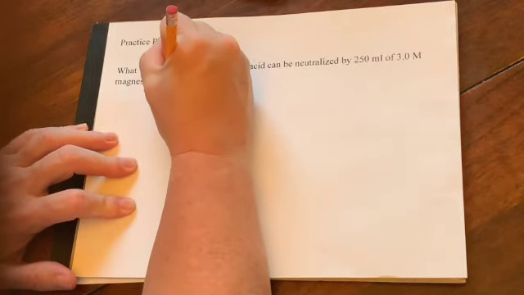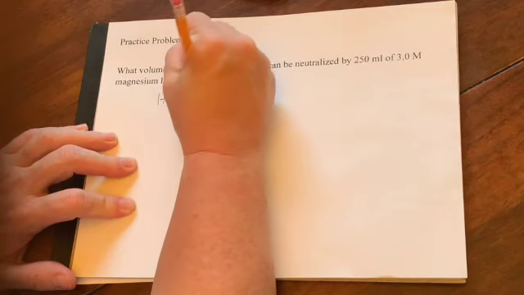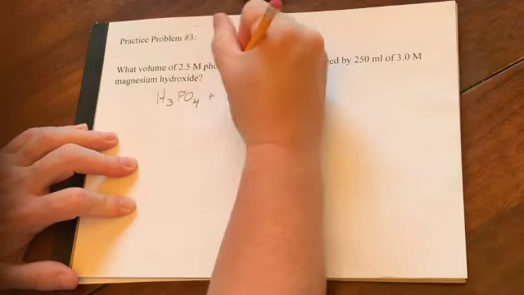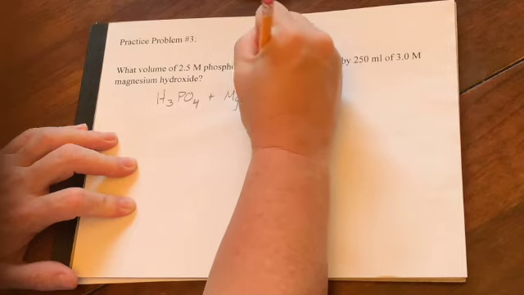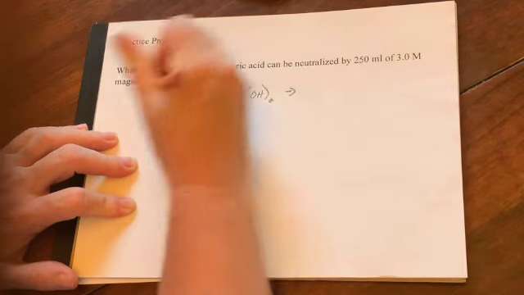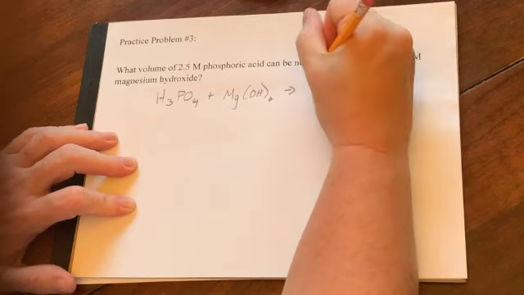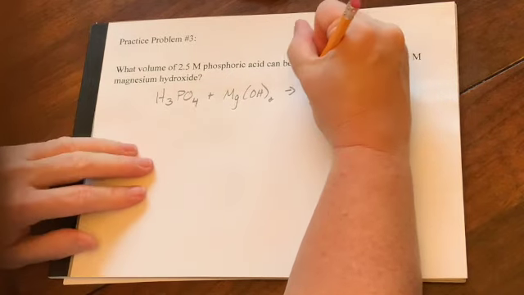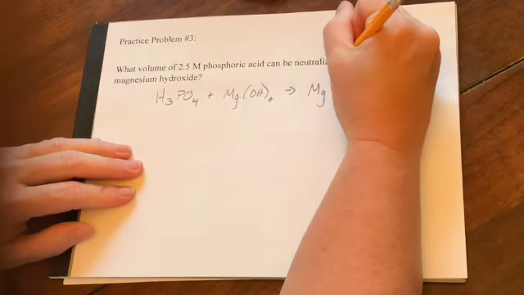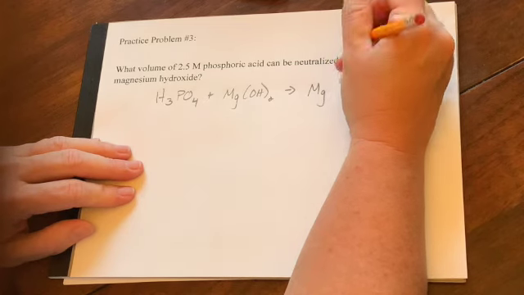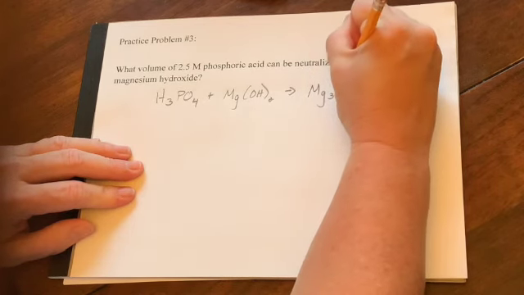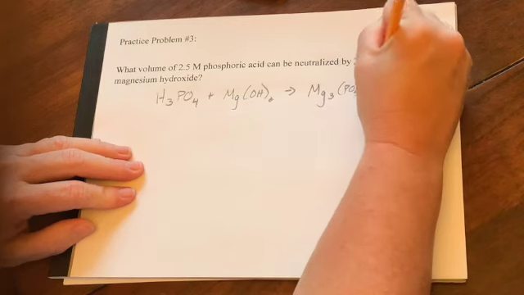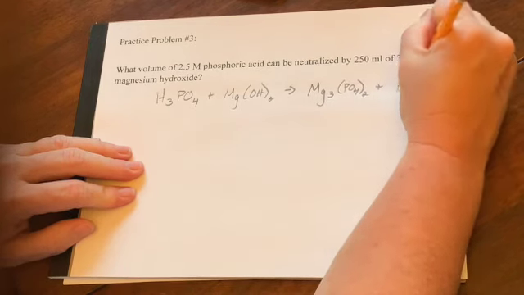So phosphoric acid, H3PO4, can be neutralized by magnesium hydroxide, Mg(OH)2. All right, that's going to give us our double replacement. So we're going to go magnesium is going to go with the phosphate. Magnesium is +2, phosphate's -3. So it's Mg3(PO4)2 plus our waters.